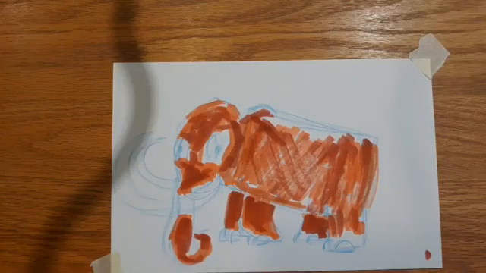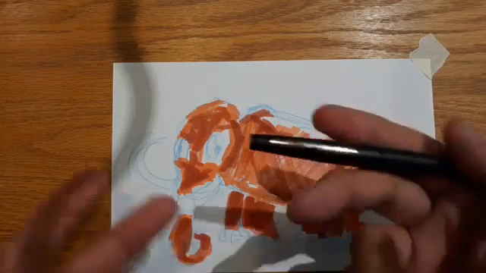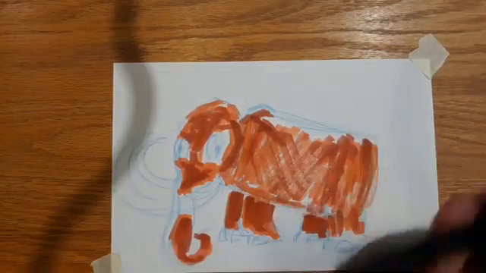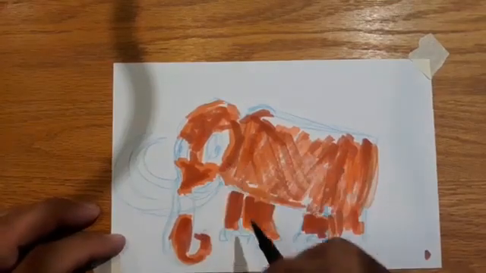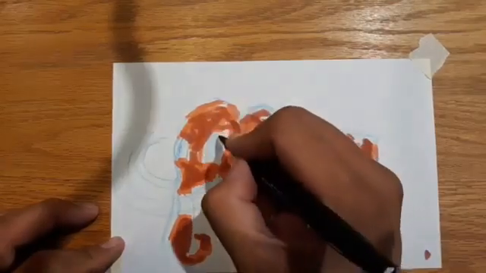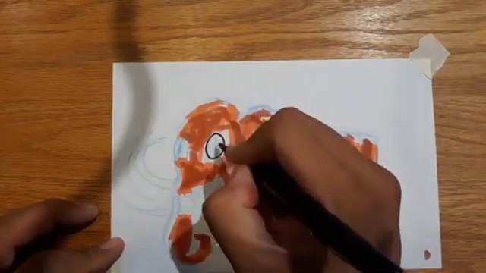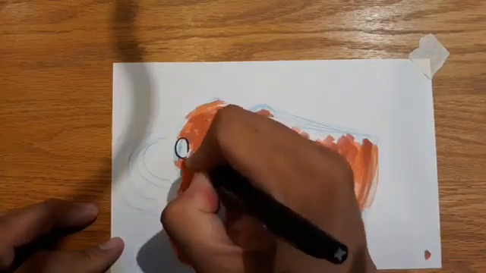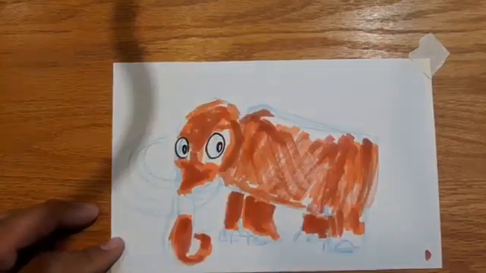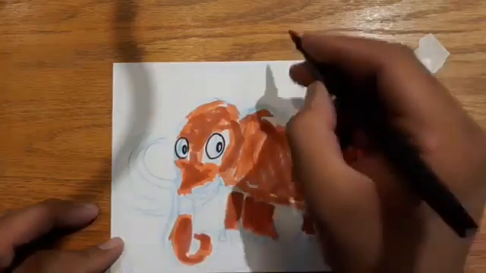Alright, so we've thrown down some colors on it, and now here's the fun part where we can just kind of have fun and add some details. So again, my trusty fine point marker pen. I always say, find a spot, pick it, commit to it, and do it. I'm going to do the eyes first. Okay. I want to do hair.